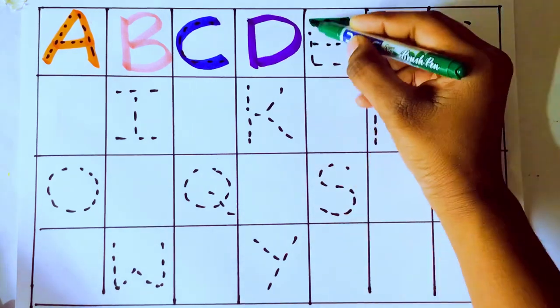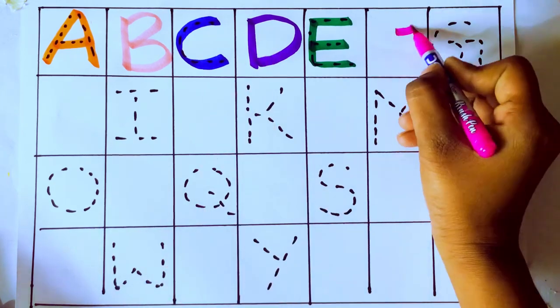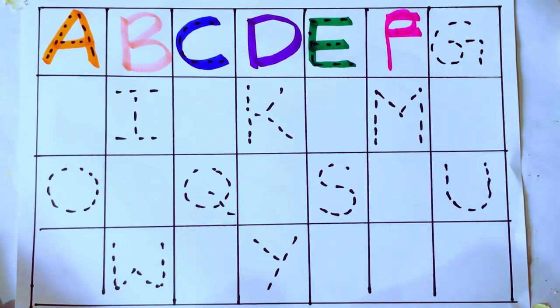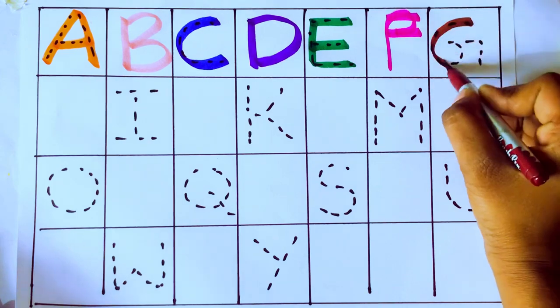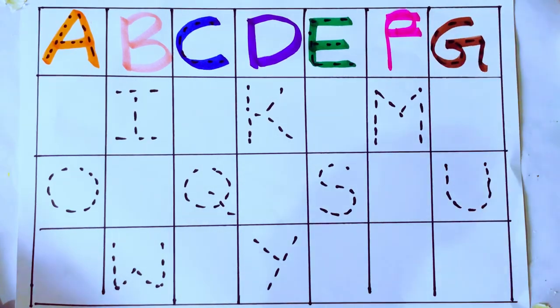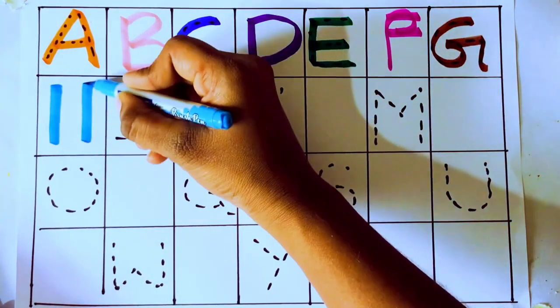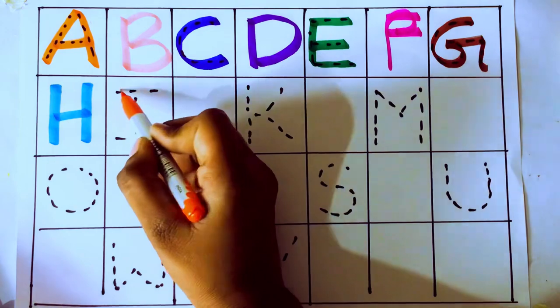E for egg. Pink color. F. F for fish. Brown color. G. Which letter kids? G. G for goat. G after H. H for hat. Orange color. I.